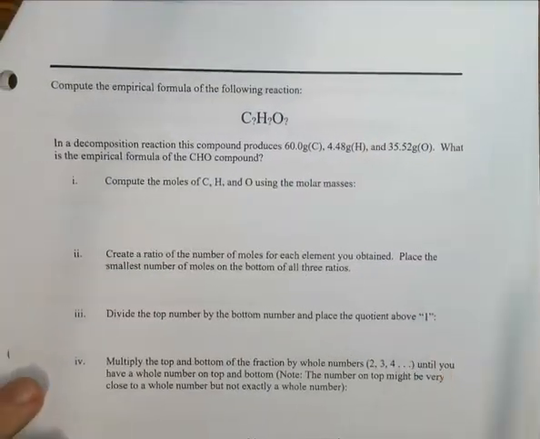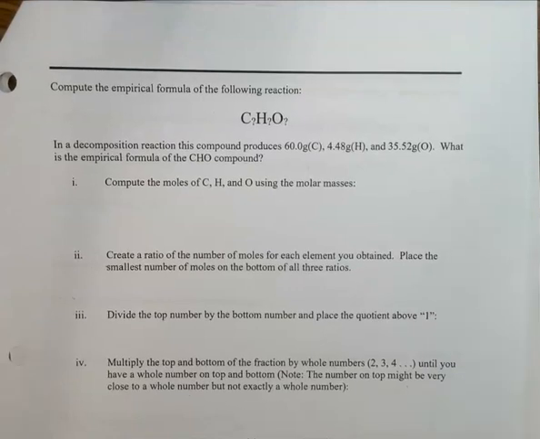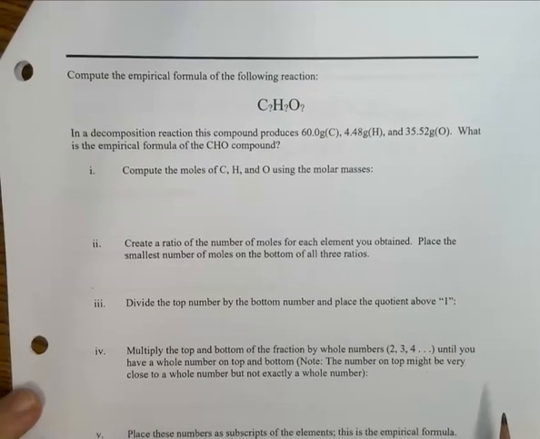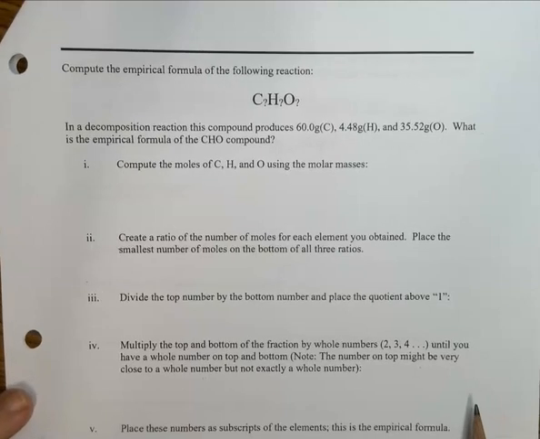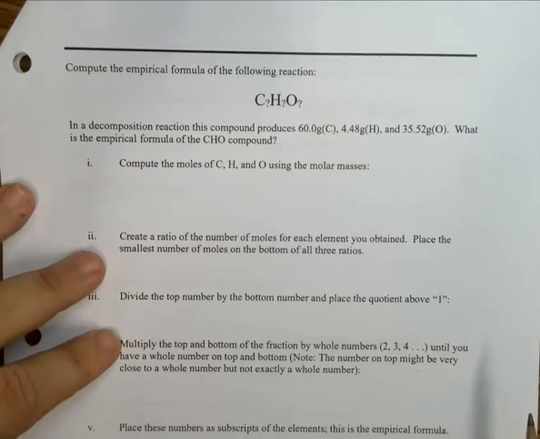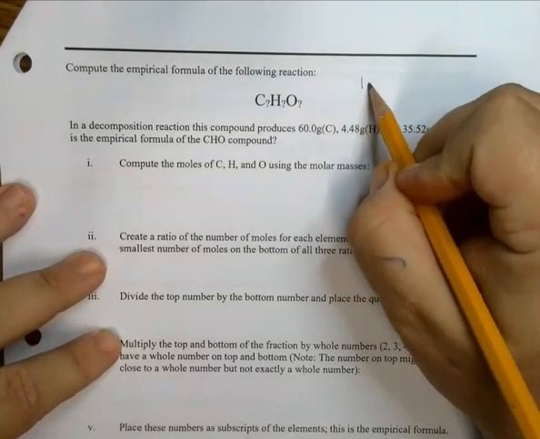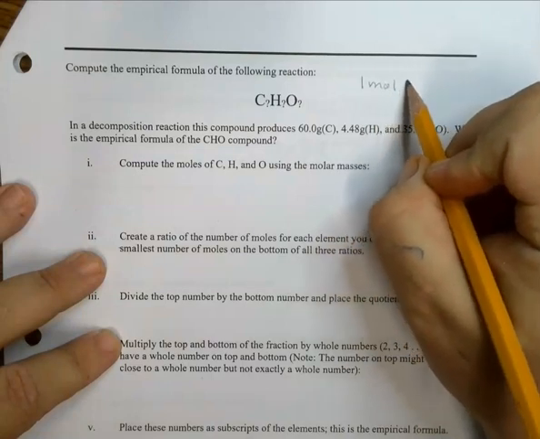All right, now we got one with 3 elements in it. And this is the one I did on the board today, so I hope you got that one down then, but let's go ahead and do it in case you didn't. So molar masses up here.